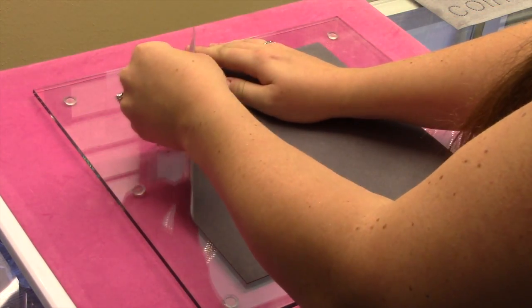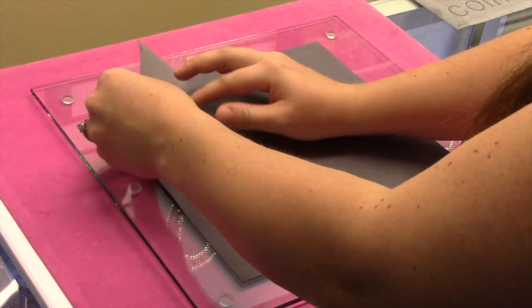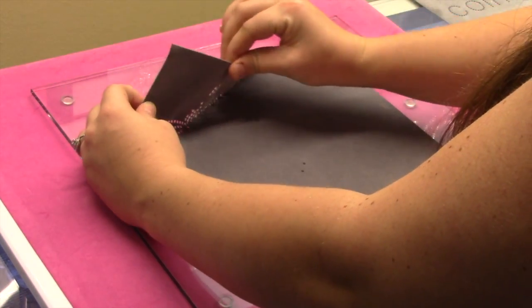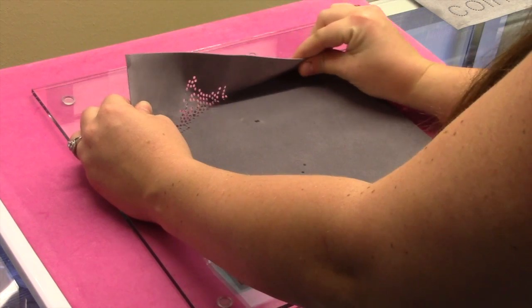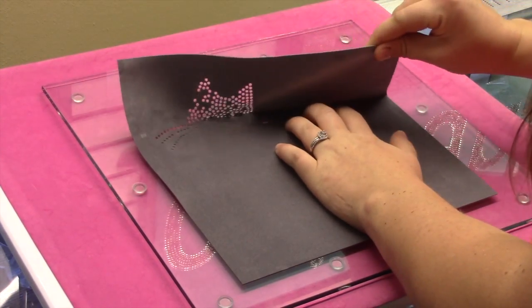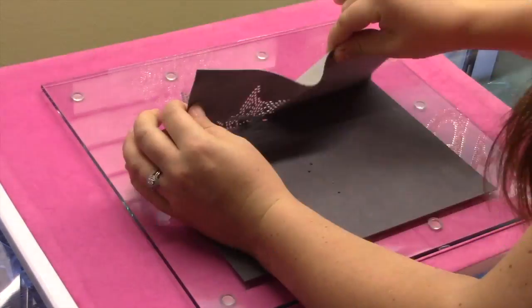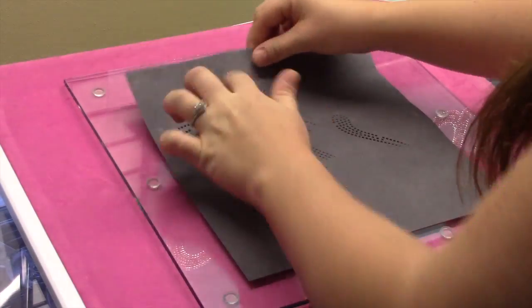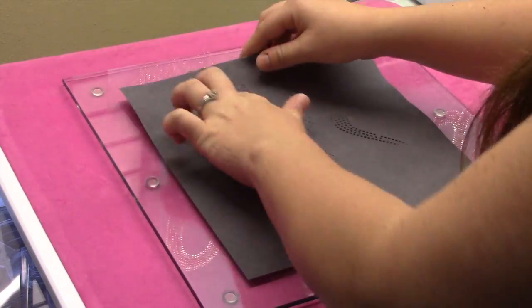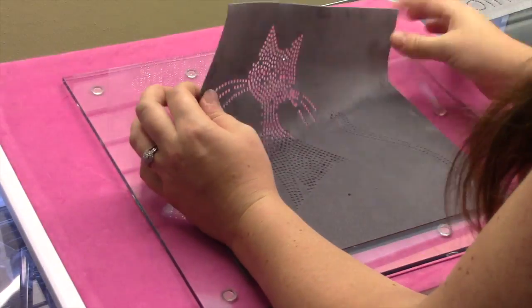Now remember, this design has 1,200 different rhinestones cut out in it, so this one's going to take probably about 3 minutes to weed, maybe 3.5. Not too bad, but we don't have to watch that whole thing. We could speed that up a little bit here, so you can see that getting wrapped up pretty quickly.